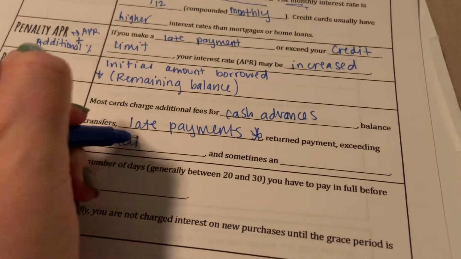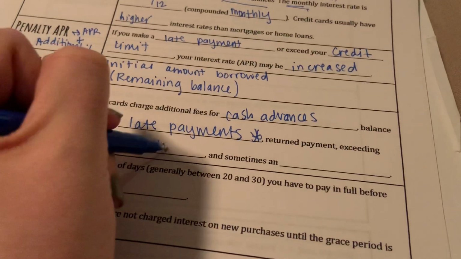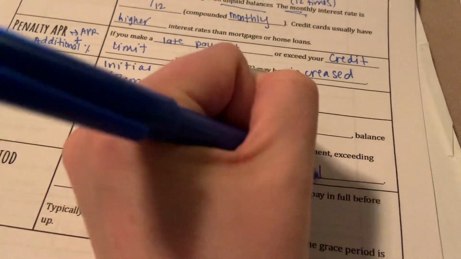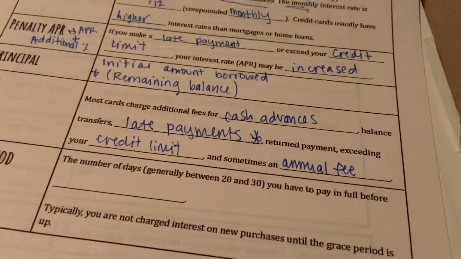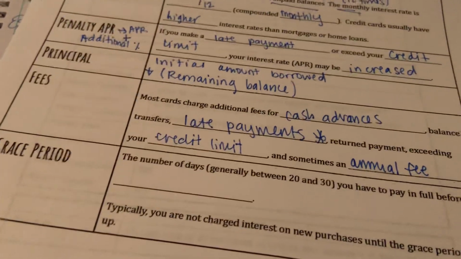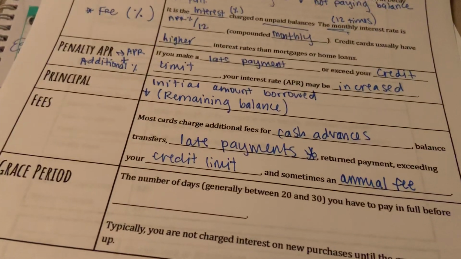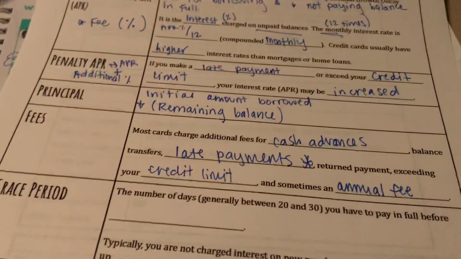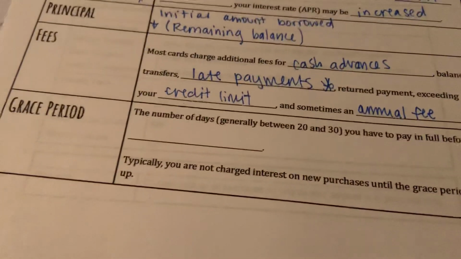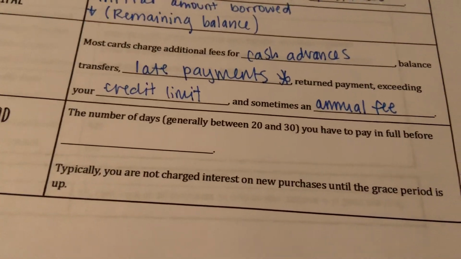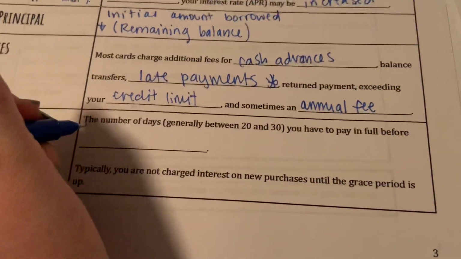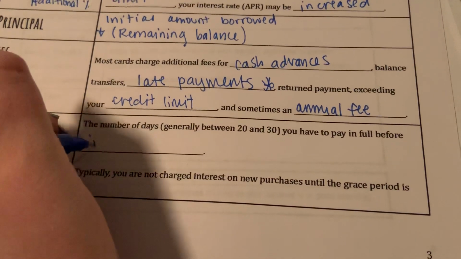So spending more than you've been allotted. And sometimes an annual fee. So sometimes credit cards that have really great perks, like really great travel points, really great cash back incentives, or really great points back, then that will be an annual fee that you might have to pay for that credit card. And then your grace period, the number of days, generally between 20 and 30 days, you have before your interest accrues.